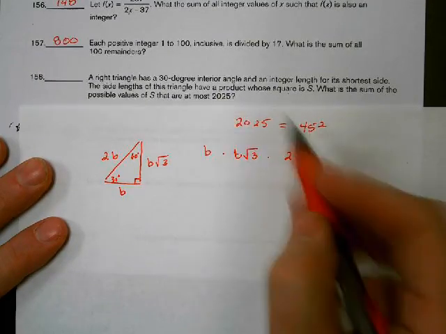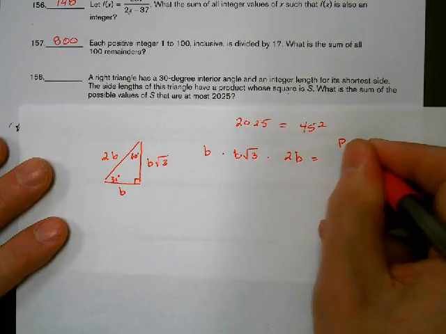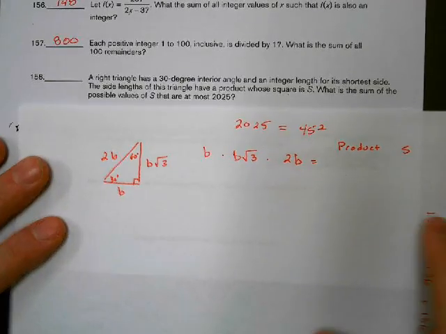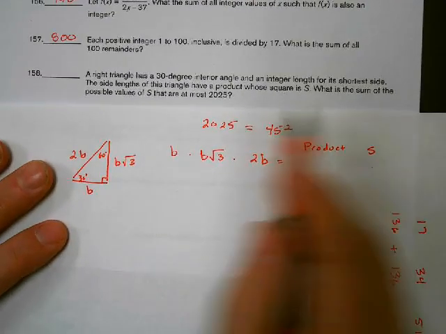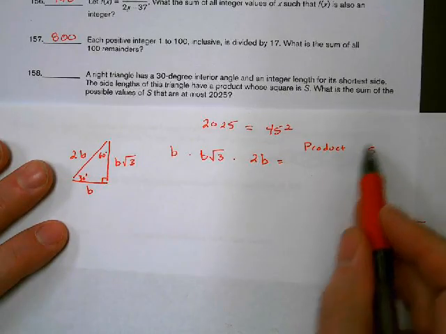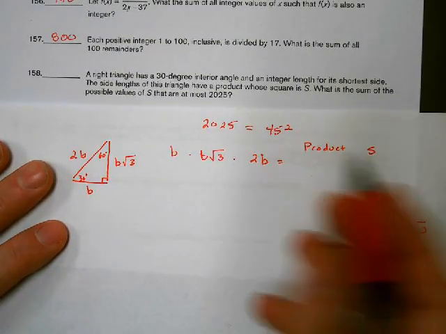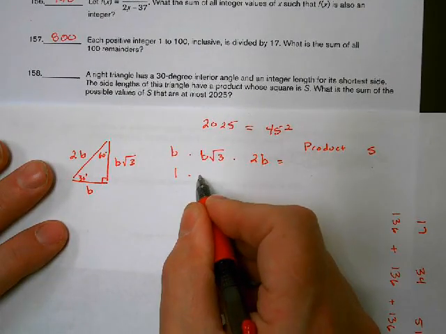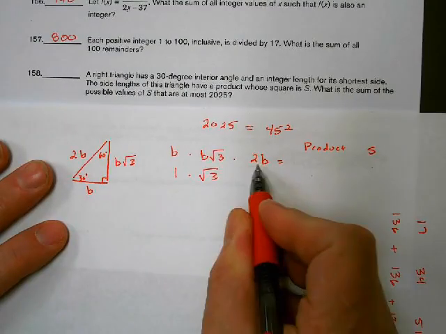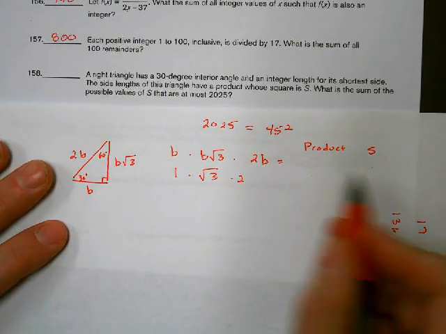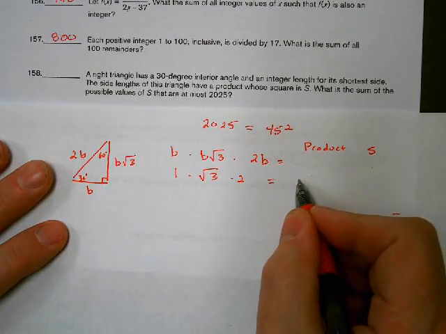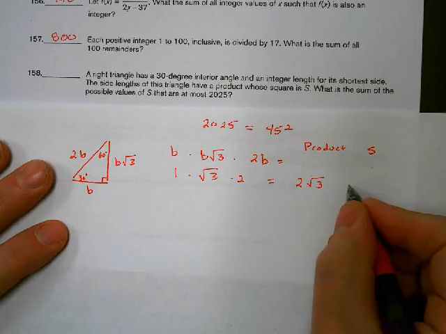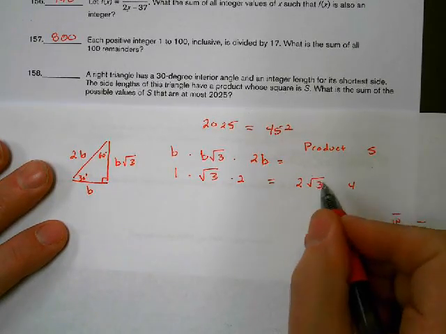And then we're going to square that number. So what is the sum of the possible values of s? So I want to know the possible square values here. The first integer value I could use is 1, which would make this side 1 root 3, or just root 3, which would make this side 2 times 1, 2. So the product here is going to be 2 root 3. Now if I square this, 2 times 2 is 4, and then root 3 times root 3 is 3, so the square would be 12. That is under 2025, so I can use that number right there.